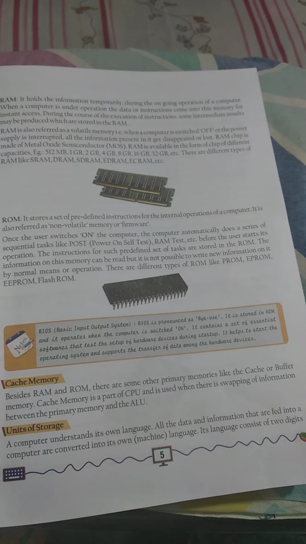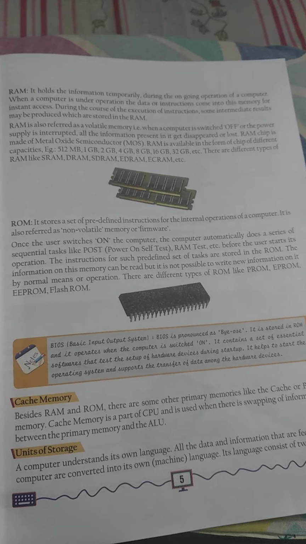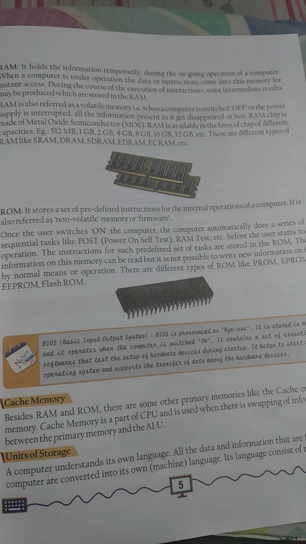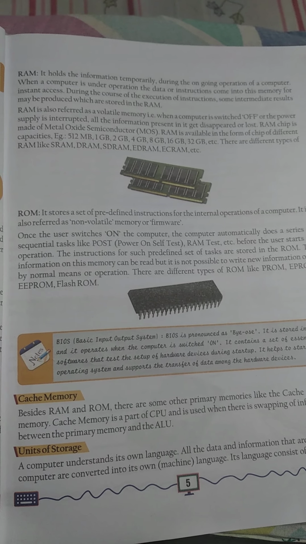Then the CPU takes that data from the RAM. During the course of the execution of the instruction, some intermediate results may be produced which are stored in the RAM itself.